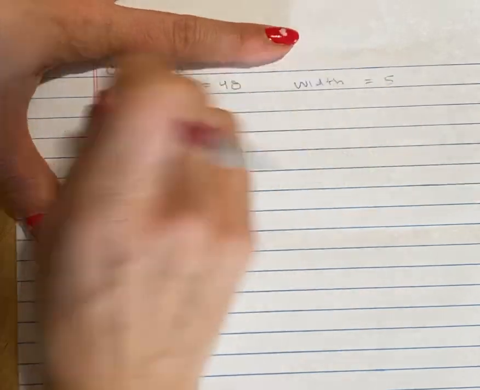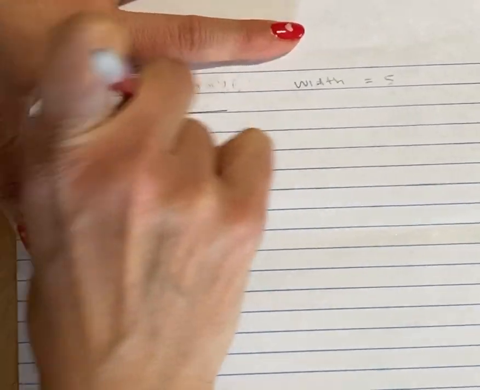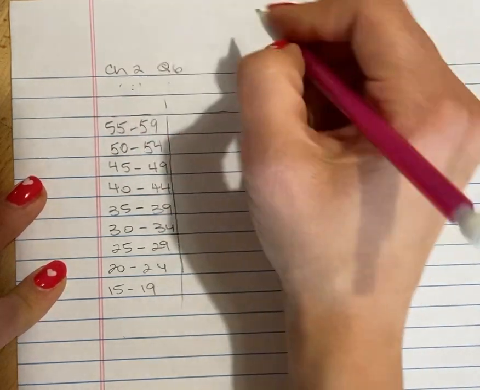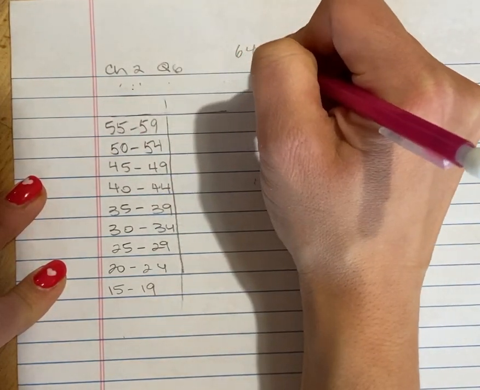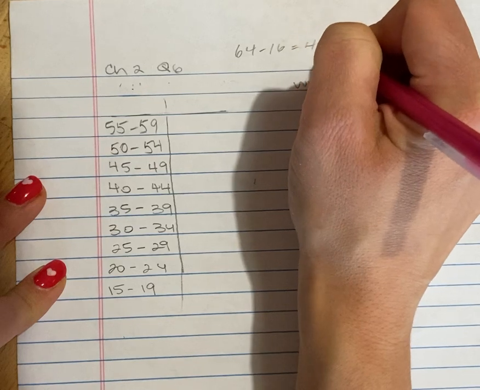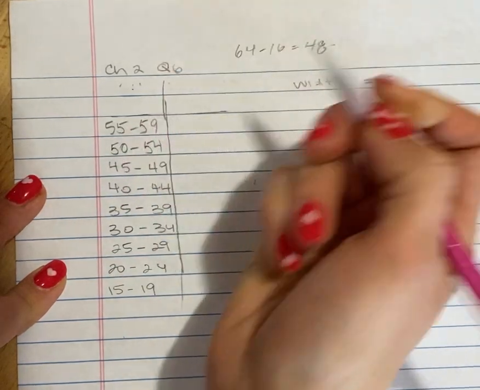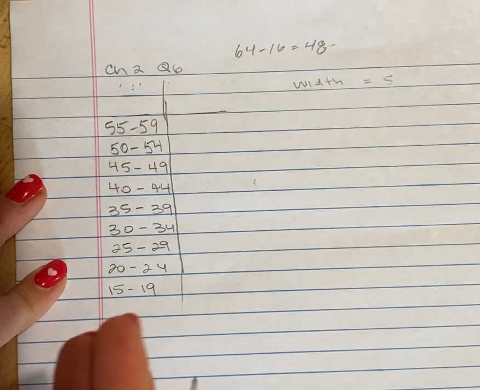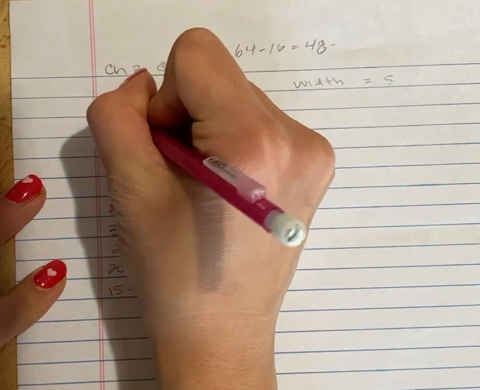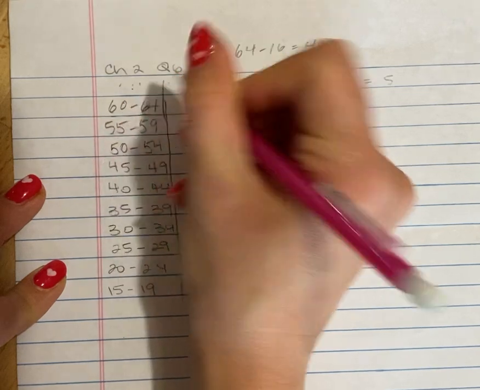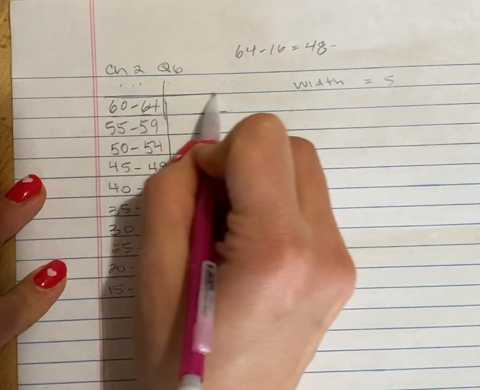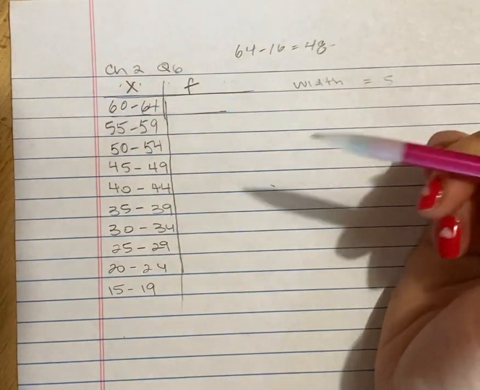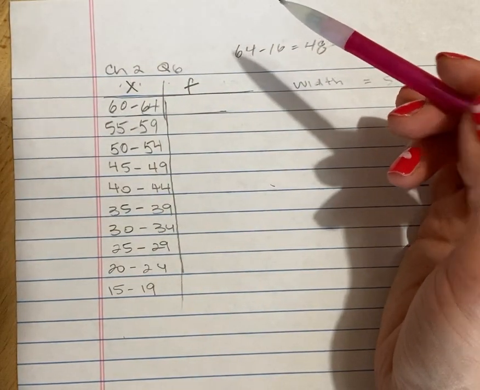And sure enough, I didn't give myself enough space. So rather than restart, sorry for the shaking, the numbers there were 64 minus 16 equal to 48. So I just need one more row. My top score is 64, so I just need 60 to 64. So I can just bump it all up. And now I'm going to put those 30 scores in.